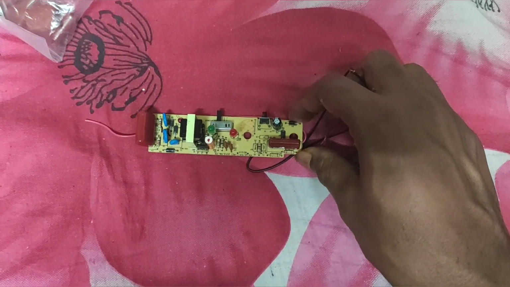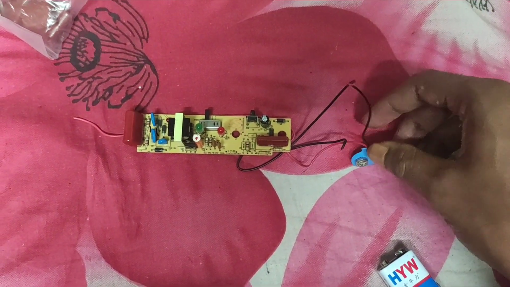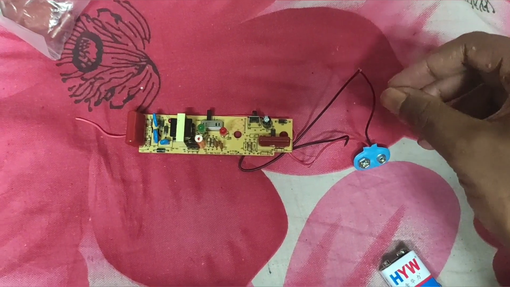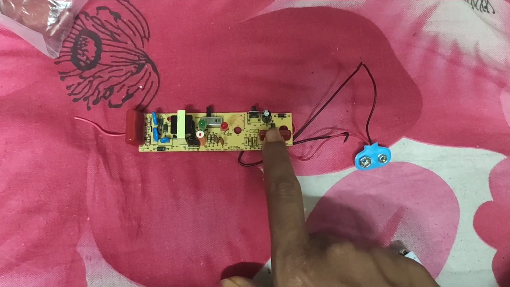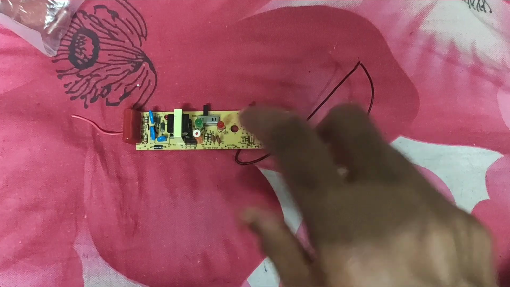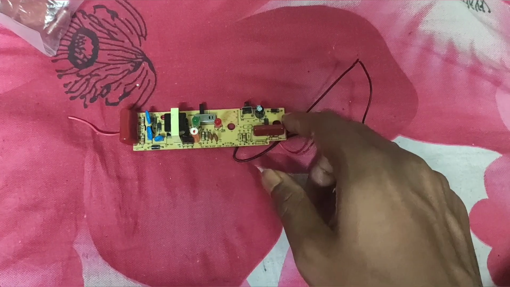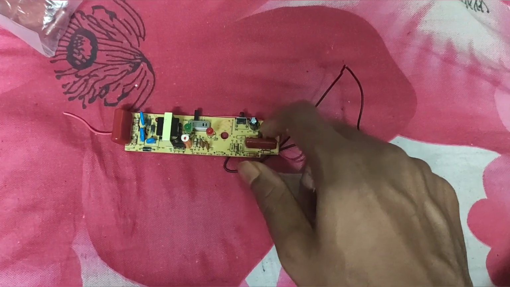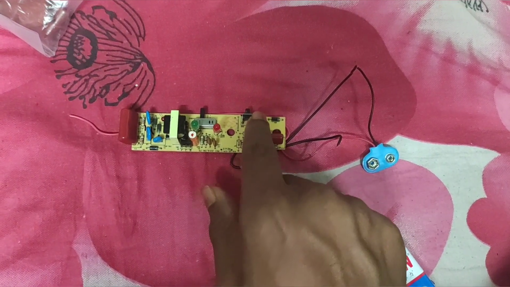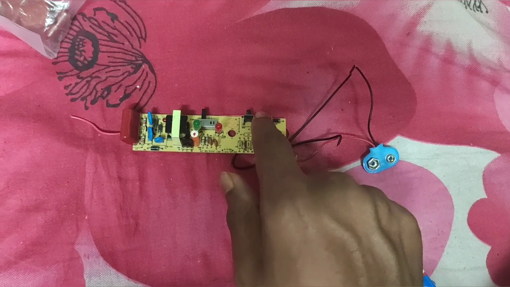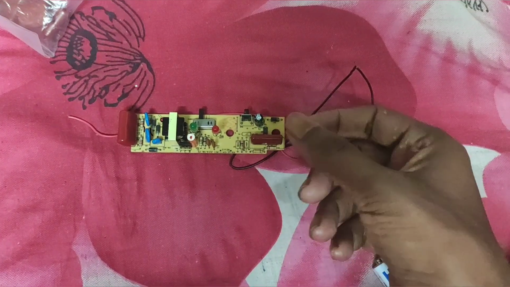So the question is how it works. First of all, when we give any AC signal, that means when we keep our bat for charging, this big capacitor smoothens the AC signal. That means the AC input gets connected to the capacitor. It smoothens the AC and gets rectified by these diodes. You can see there are two diodes. It gets rectified and then passes through this capacitor. It filters the DC output and then it gets stored in the battery.